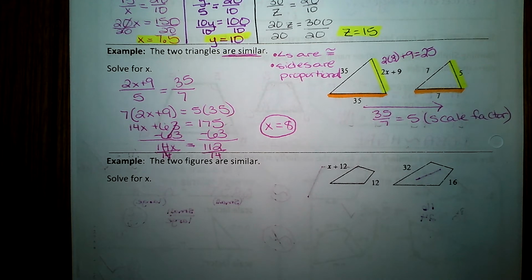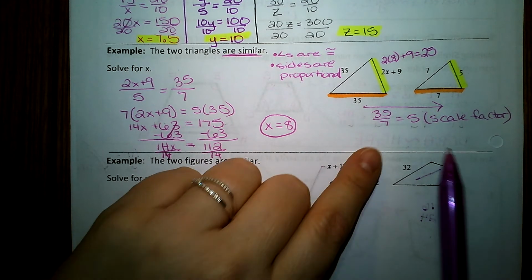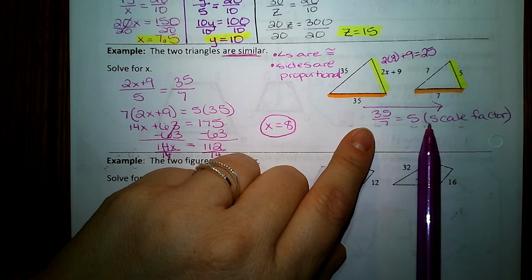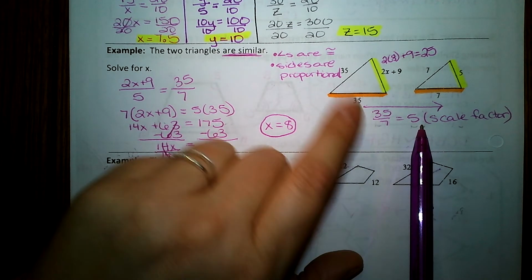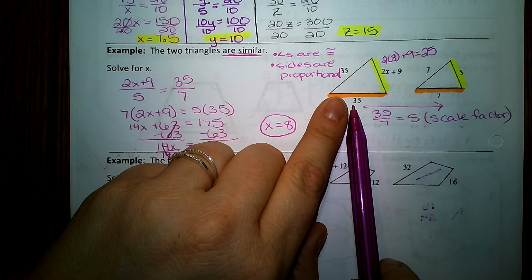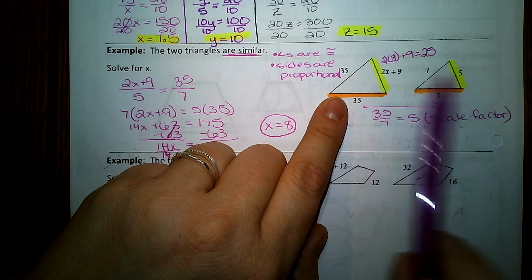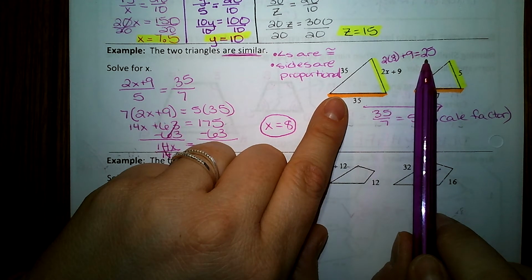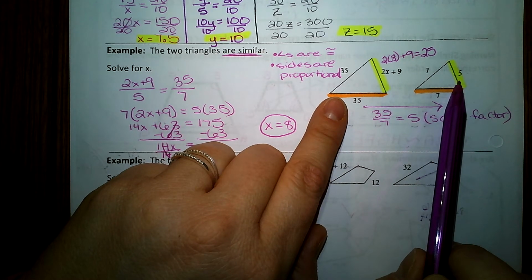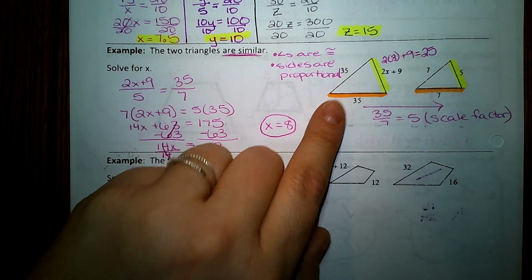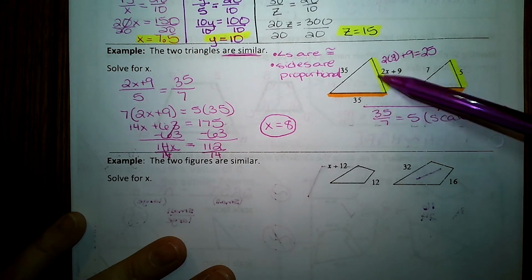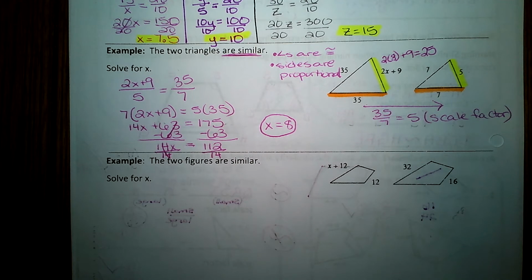Now go back to the scale factor for your check. If we are saying the scale factor is 5 and 35 is 5 times bigger than 7, then it has to be true here. Is 25 5 times bigger than 5? Yes. The figure on the left, everything has to be proportional.